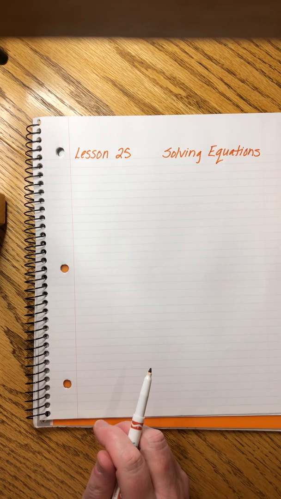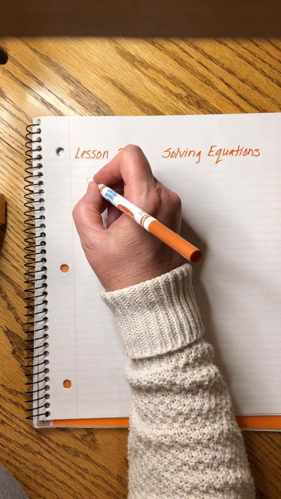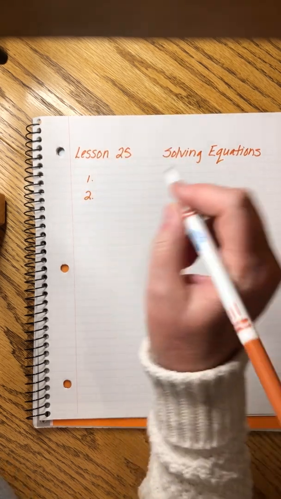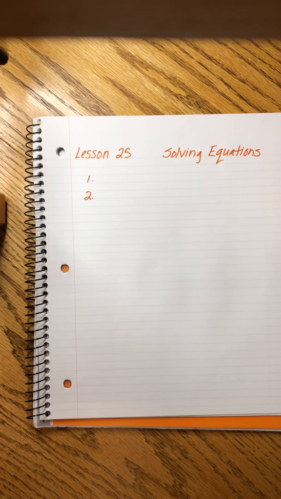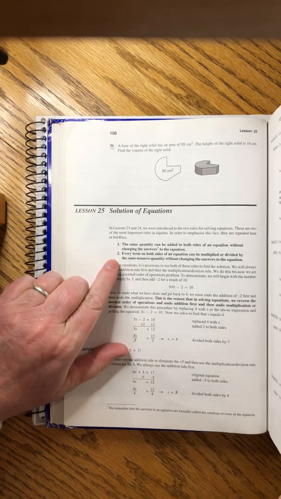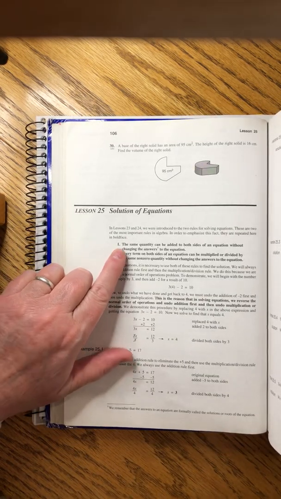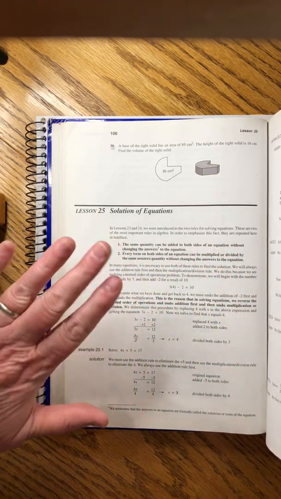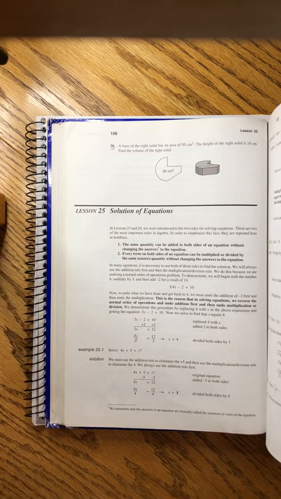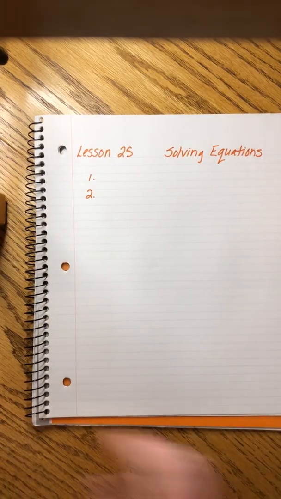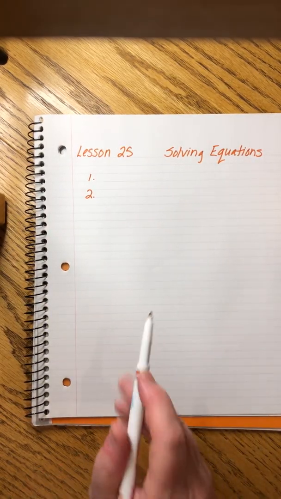Before we begin, we want to remind ourselves of the first and second rules of algebra that we use when we're solving equations. If you want to see them written in precise mathematical academic language, here they are in Lesson 25 on page 106. I'm not even going to read them to you because they make my head spin, but that is the way they're stated most precisely and most accurately. What I'm going to do is restate them for you in simpler language that will get across the main points.